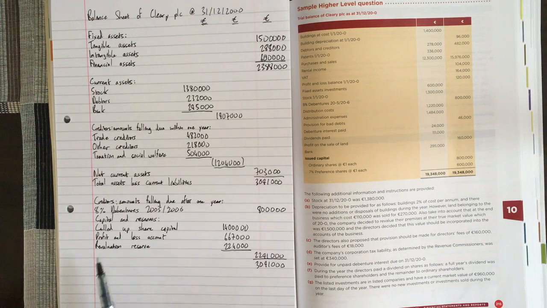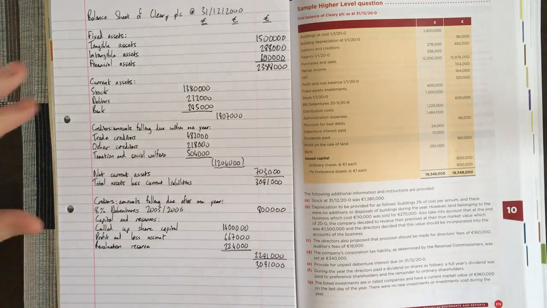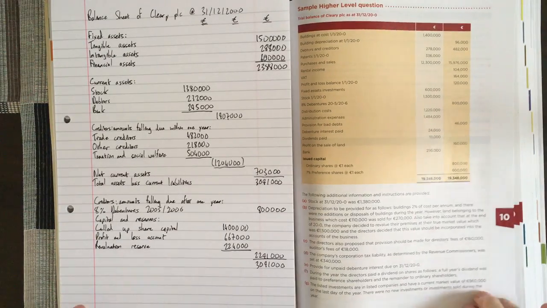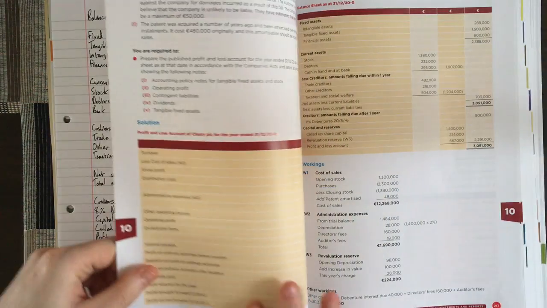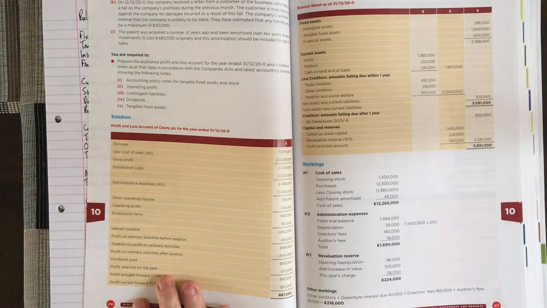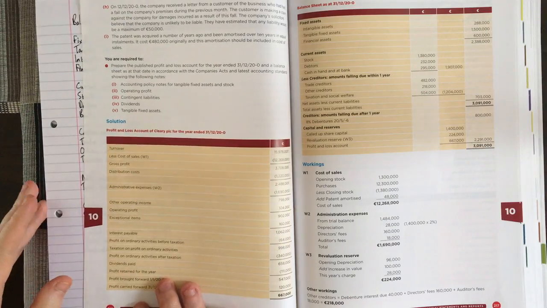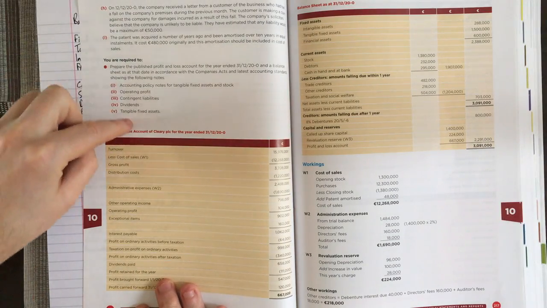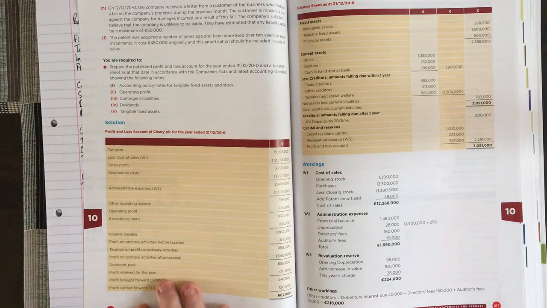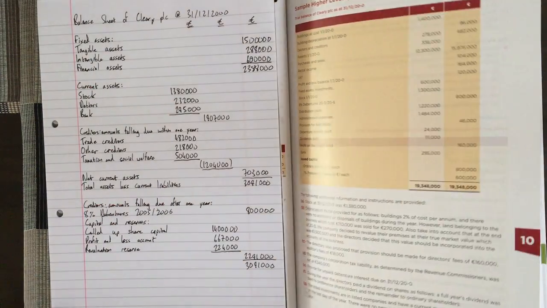Your profit and loss account, your called up share capital, your revaluation reserve, they're the ones you see all the time in capital and reserves in these questions. All right, so there's balance sheet done. So now the new bit to these questions. You'll see there the profit and loss, the workings, the balance sheet are a bit quicker than we get through in section one. So the little bit extra then we need to do is these notes. All right, and I will do those in a separate video.